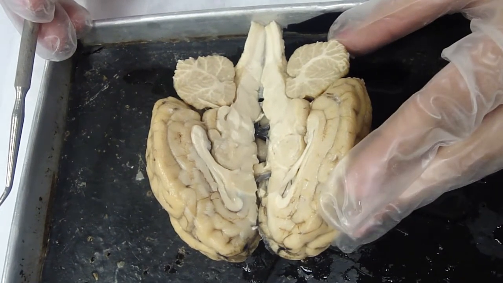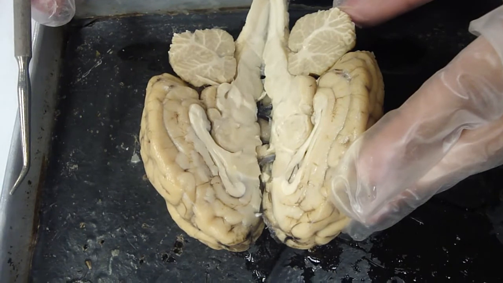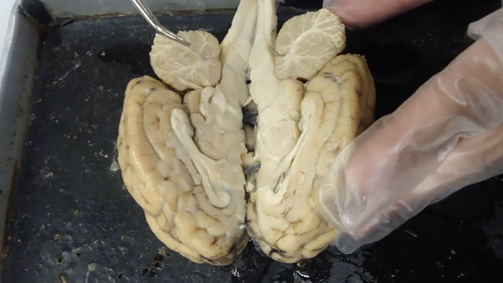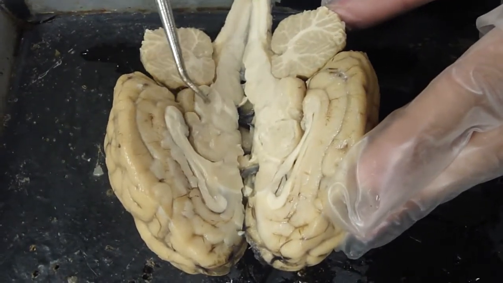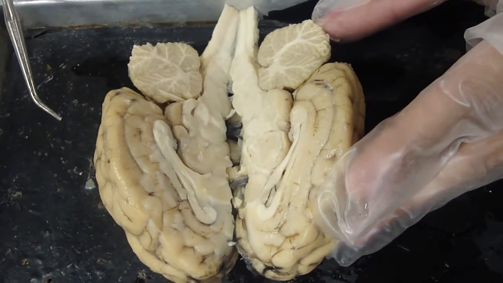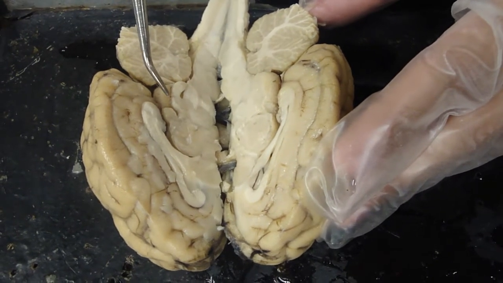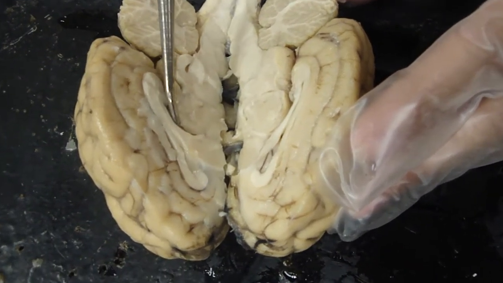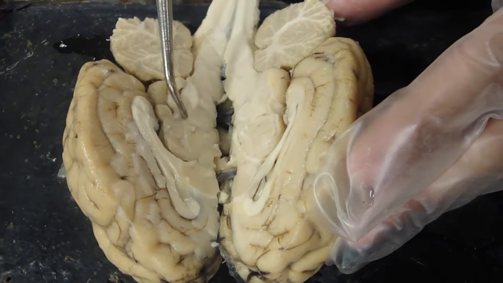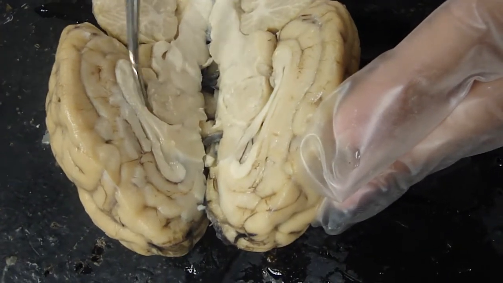If you follow more or less straight back from that up into this region, there's a posterior commissure right in here. Another little small dot of white tissue. Between the anterior commissure and the posterior commissure is this very large mass. This is called the thalamus. So this is a portion of the thalamus. Actually, the thalamus continues back down into the hemisphere there, but this large portion right here would be the thalamus.